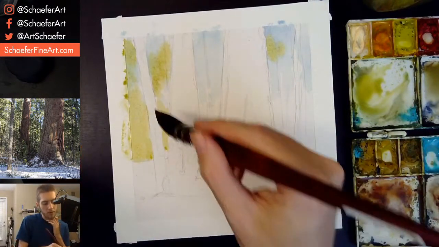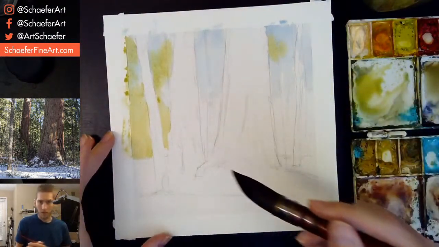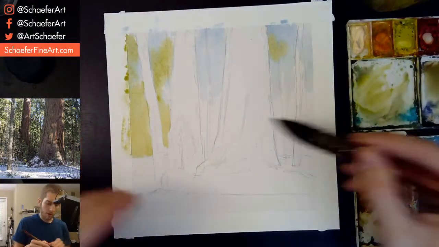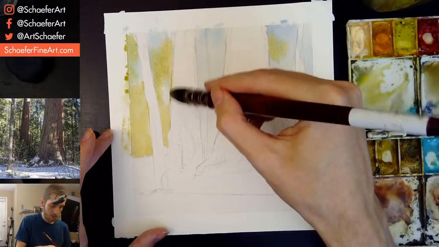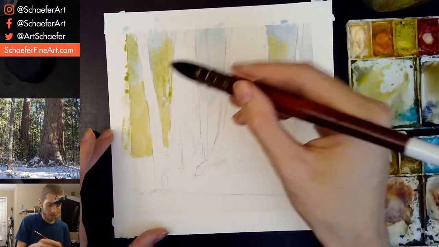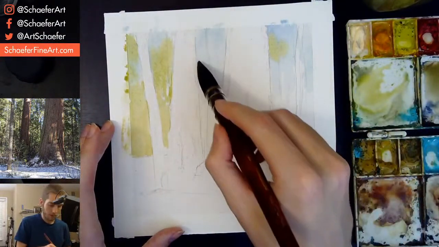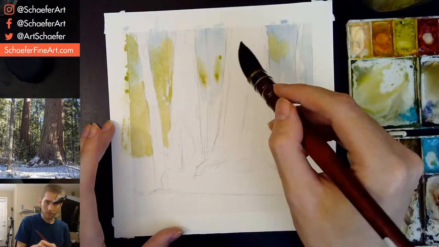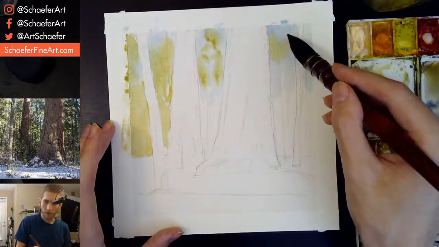So this is a little bit different than the one I did the other day, or ones I've done in the past. I'm starting out, not with big washes, just a little bit different than washing the whole thing. Just being a little more, I don't know the word, I'm just piecing things together more.